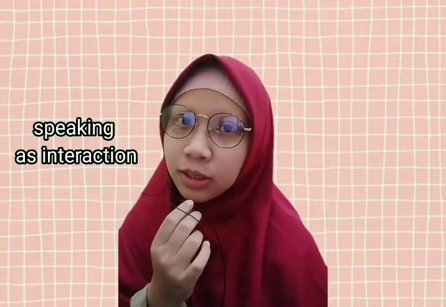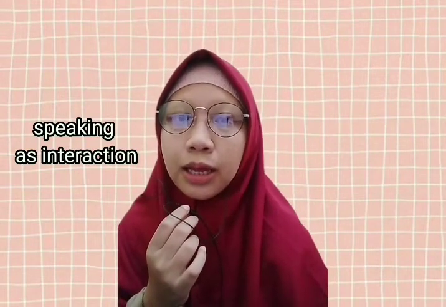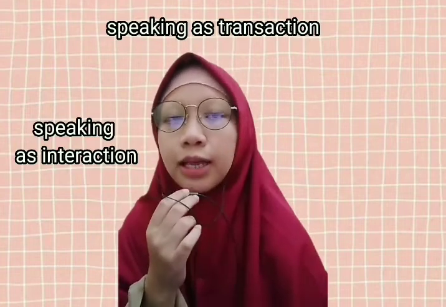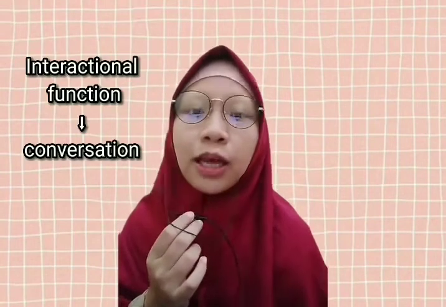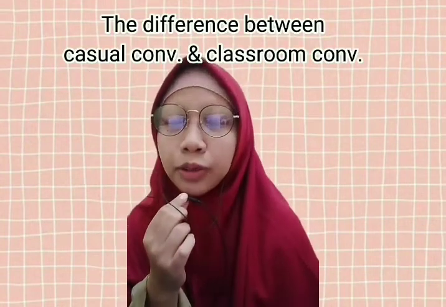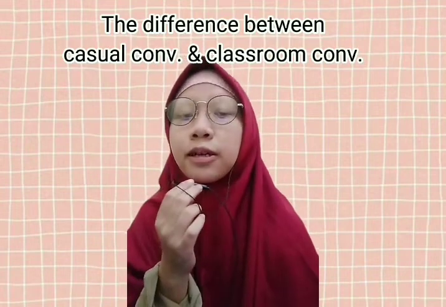First is speaking as interaction, second is speaking as transaction, and the third is speaking as performance. So let's focus on the first one. Speaking as interaction is about using the display interactional functions. So in this term, interactional functions when we speak is usually found in conversations. So, the difference between casual conversation and classroom conversation.